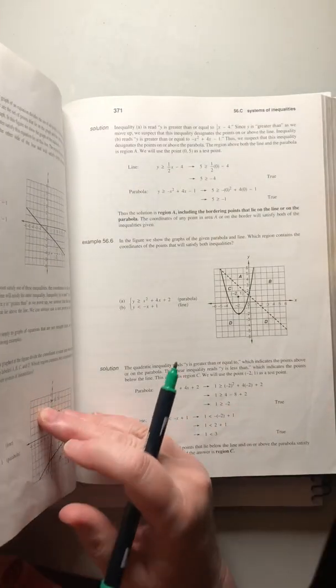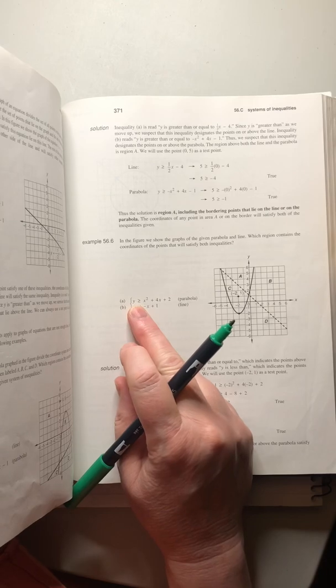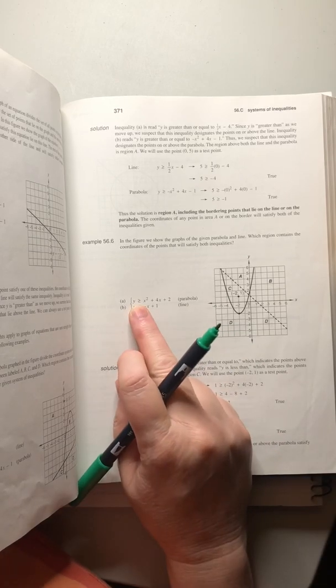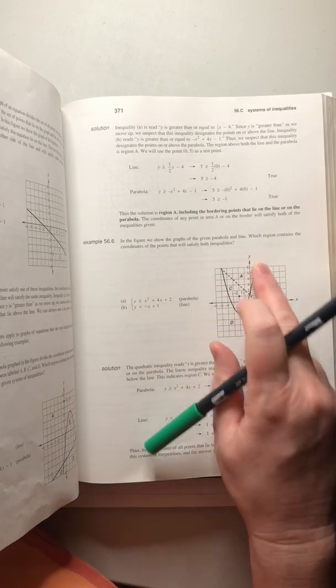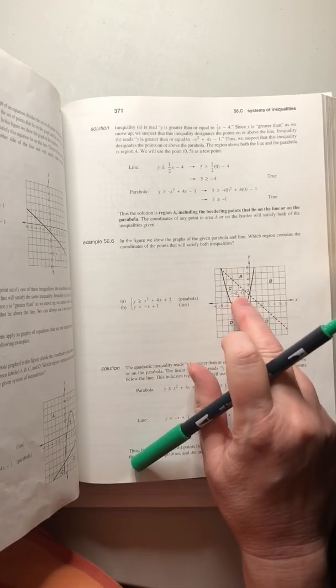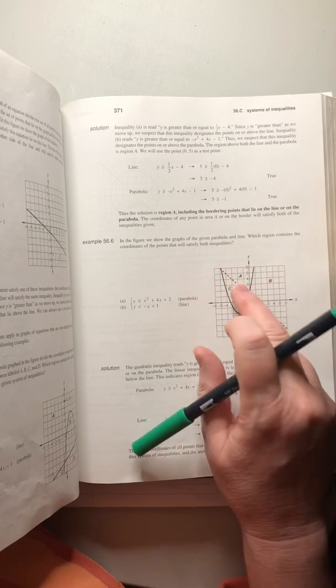Okay. So again, when y is greater than the rest of the equation, we generally think up. When y is less than, we generally think down. Use your instincts. And again, that's why we test each point, is to make sure our instincts were good. Y is greater than the parabola. Okay, so there's the parabola. It's facing up. So y is going to get greater as I go up. So that's inside the parabola, not outside.